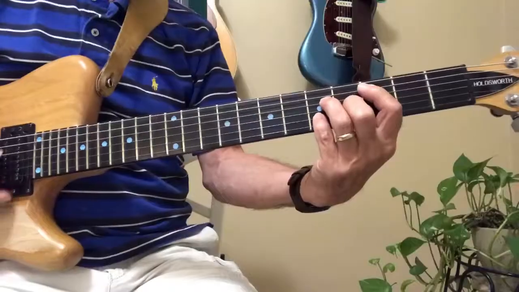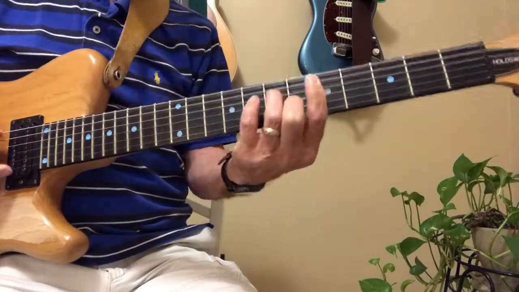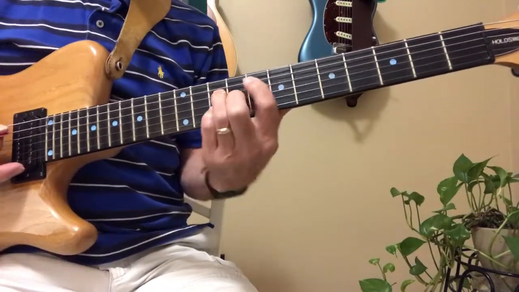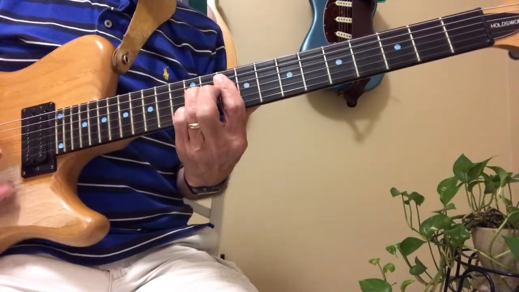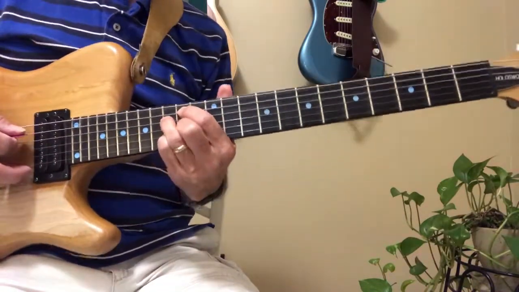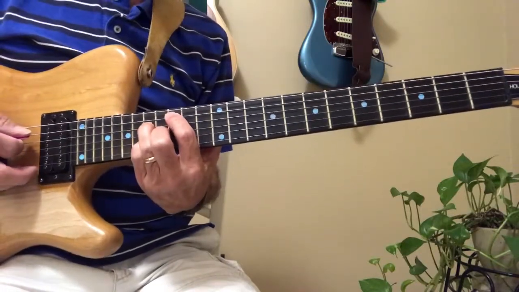Let's look at what's happening when we harmonize the C major scale in 7th chords. You're going to end up with a C major 7, a D minor 7, an E minor 7, an F major 7, a G7, an A minor 7, a B minor 7 flat 5, and lastly, back to the octave of the C major 7.